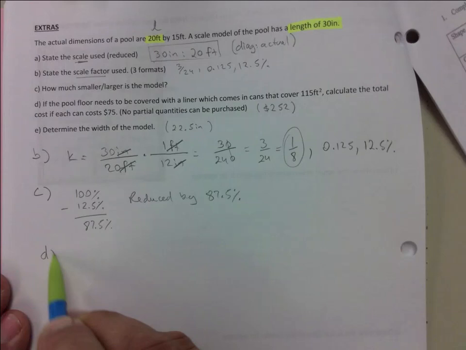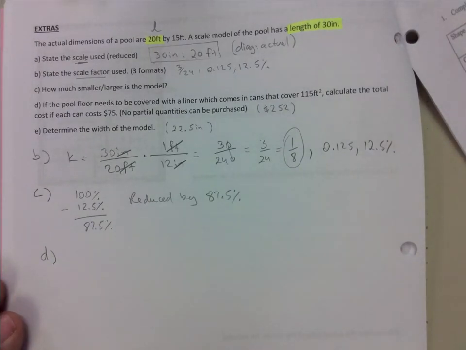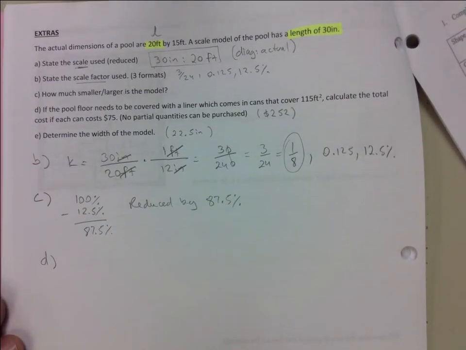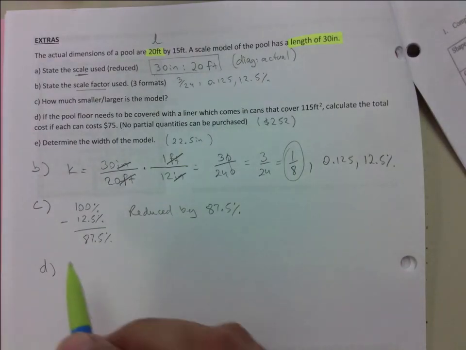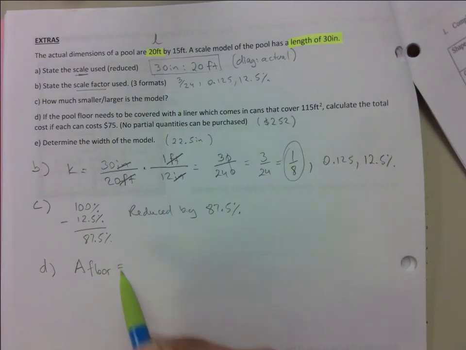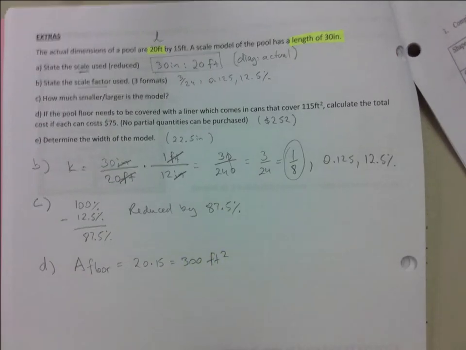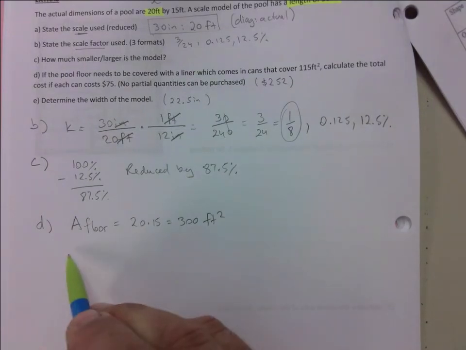For D, the pool floor needs to be covered with a liner which comes in cans that cover 115 square feet. Calculate the total cost if each can is $75. So the area of the floor is just length times width. That's 300 square feet. And then you figure out how many cans are required.